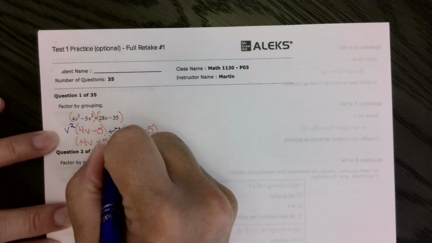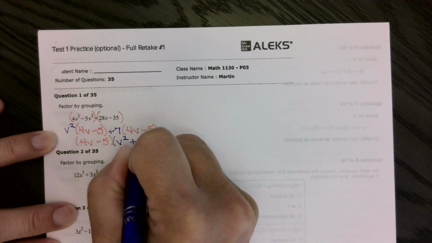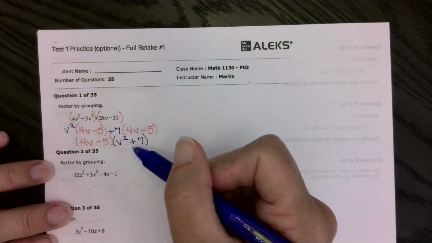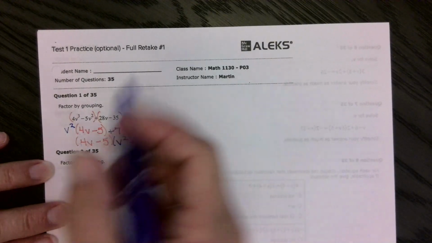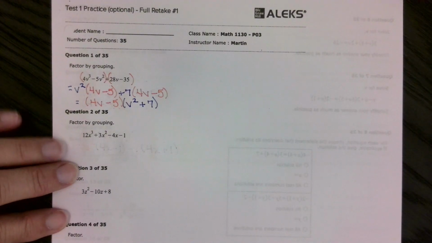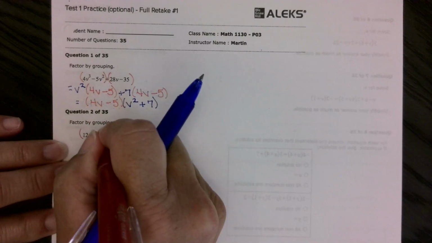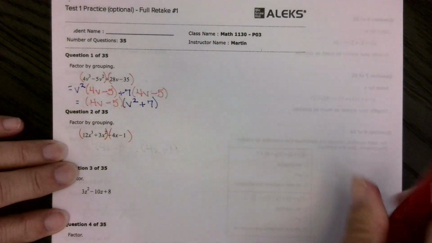And the other set of parentheses is going to be what you have on the outside, which is v squared plus 7. The only thing you need to make sure of, will this factor further? It won't. So we're done. Because you always got to double check to make sure you can't factor further. Right here, again, I'm going to group these first two. I'm going to group the second two.